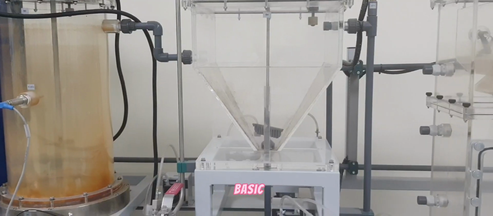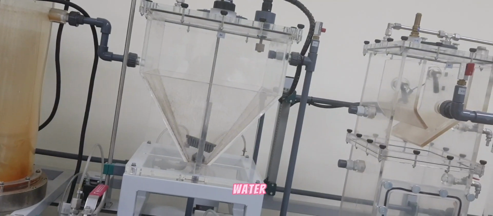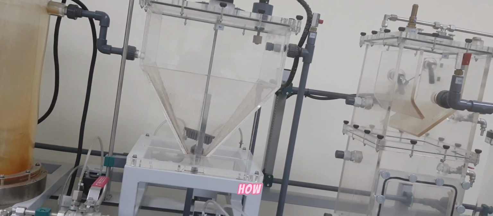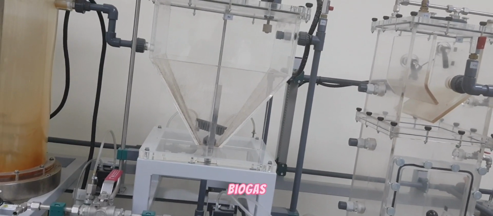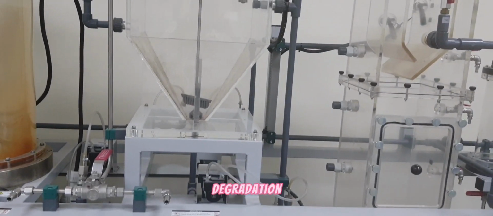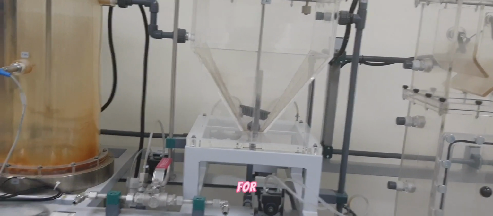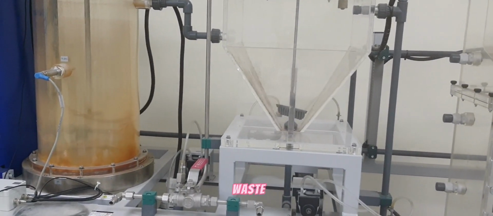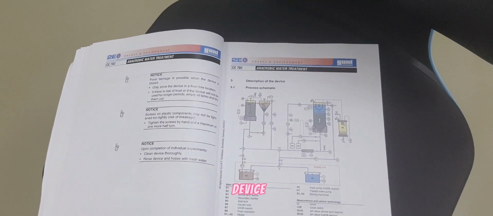Now the basics are how to do the water connection, and how to drain the water in the floor, and the means by which biogas resulting from the anaerobic degradation can escape, and the laboratory analysis of wastewater or samples. This is my typical layout, or you can say the process schematic of the device.